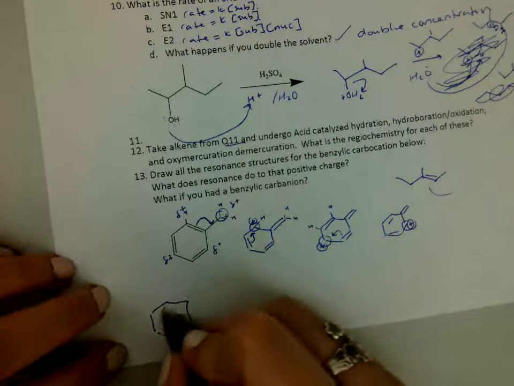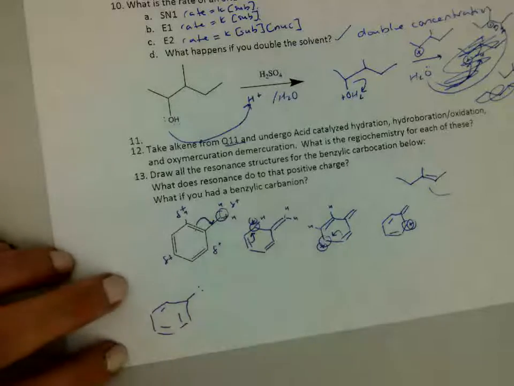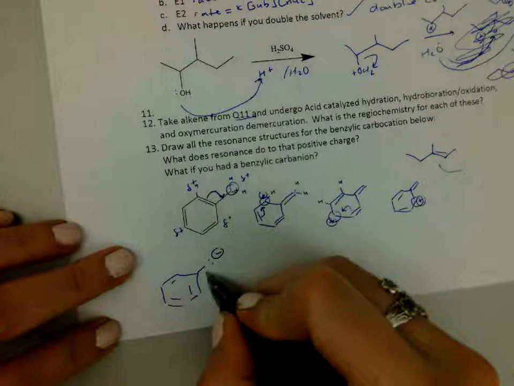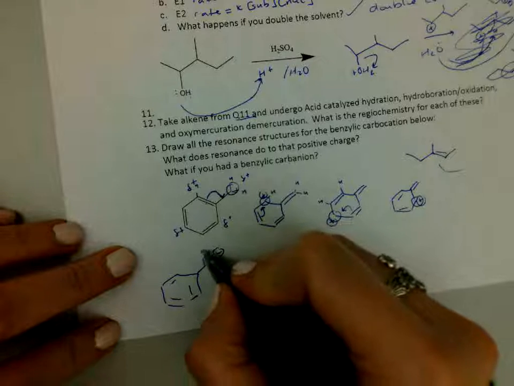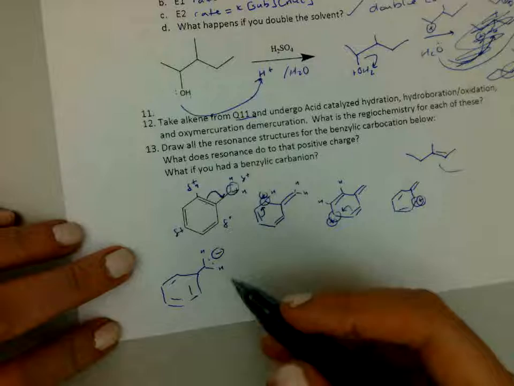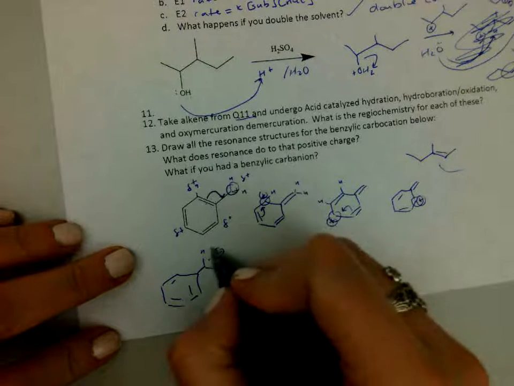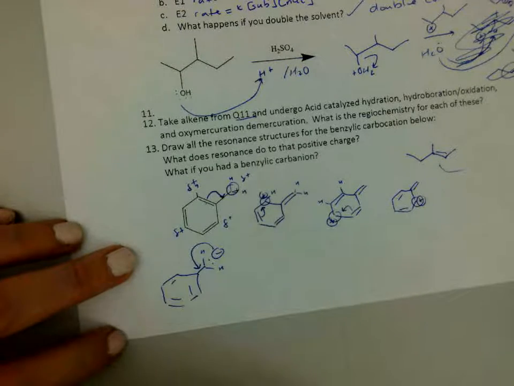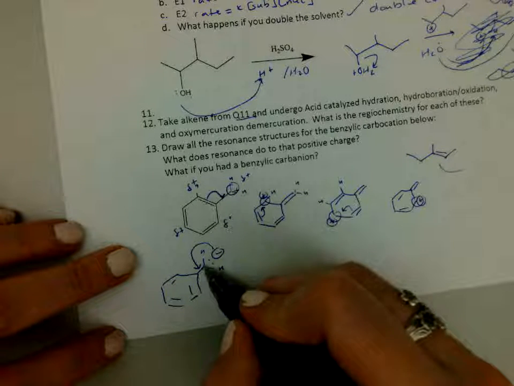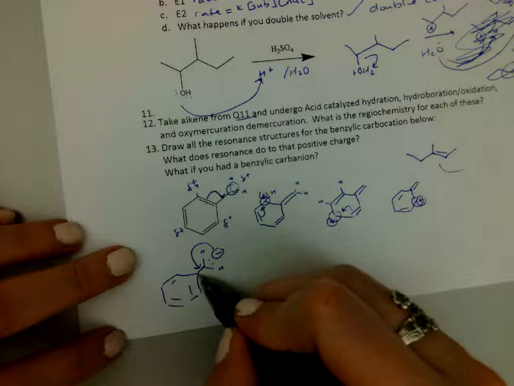If you had a benzylic carbanion, you have to think of it differently. You have excess electrons right here, right? So you probably have 2 hydrogens and a lone pair to give it that negative charge. So where can you put this? If you made your lone pair into a bond right here, that would be fine, except then you'd have 1, 2, 3, 4 bonds to carbon.